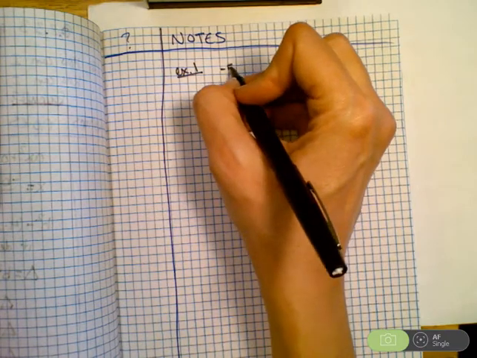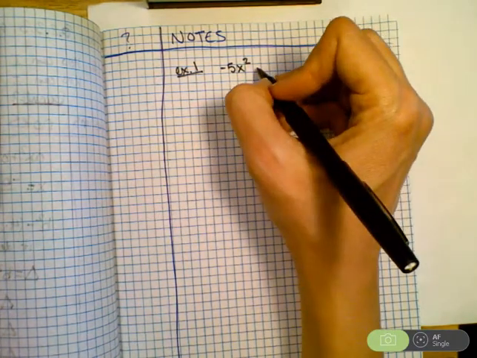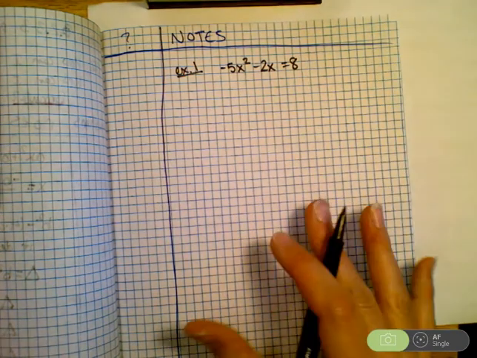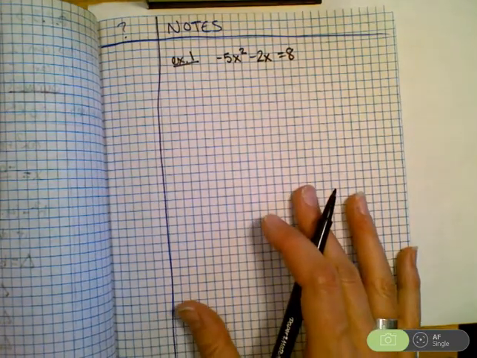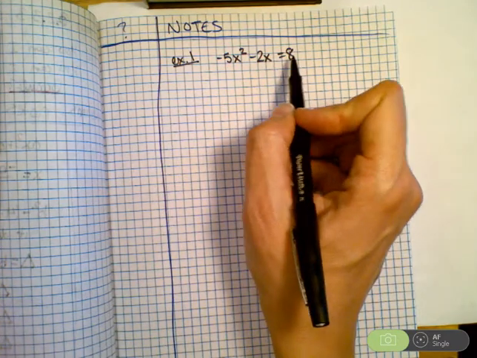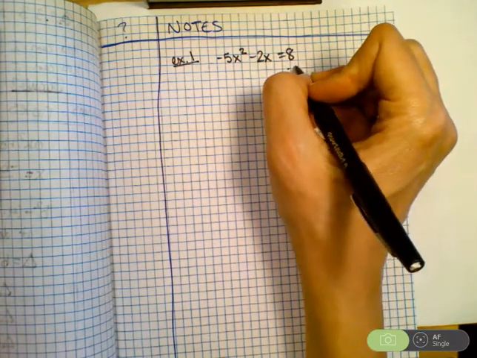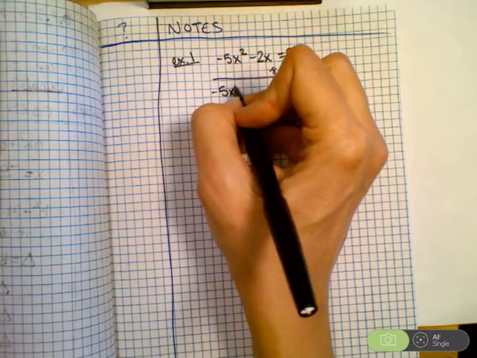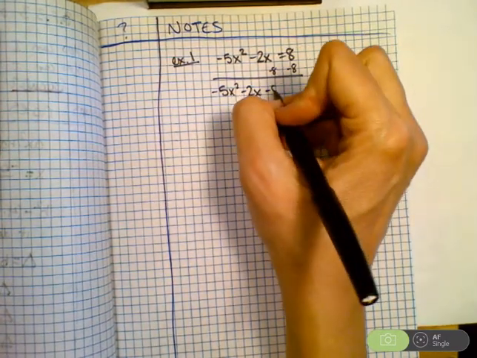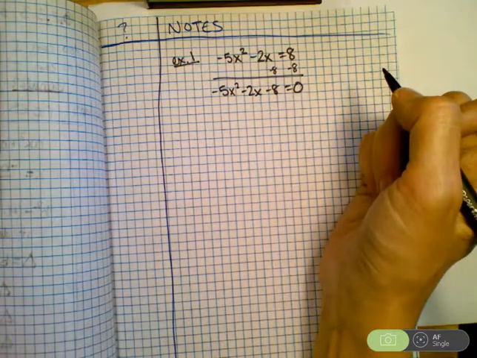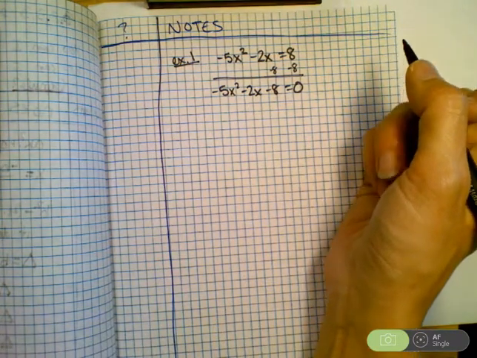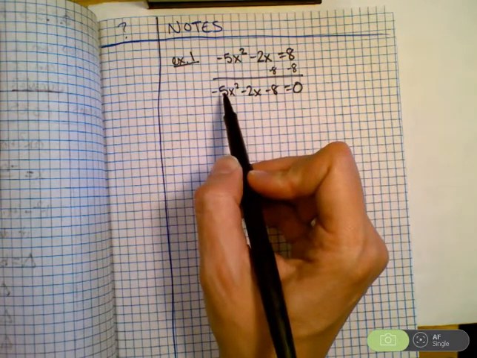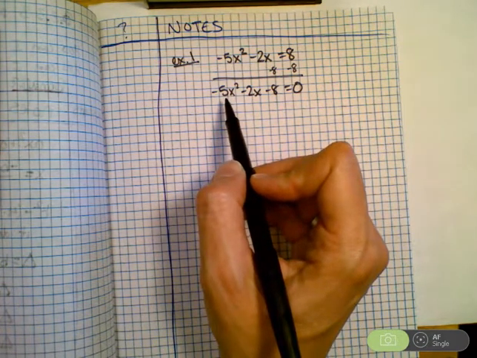So if we have negative 5x squared minus 2x equals 8, the first thing we need to do when we're solving a quadratic equation with the quadratic formula is get equals 0 on one side, so we're going to subtract 8 and we're going to get negative 5x squared minus 2x minus 8 equals 0. The reason I'm going to use the quadratic formula on this is because of this negative 5 hanging out here in front. That just makes it really messy to try and factor or to complete the square.